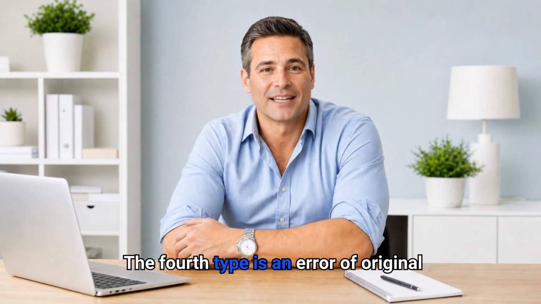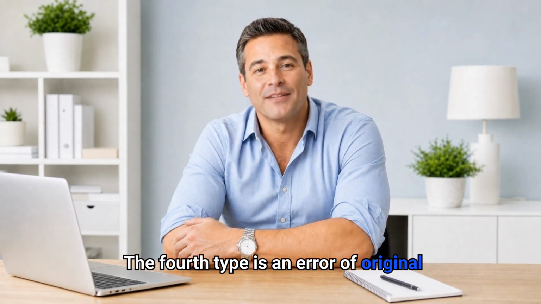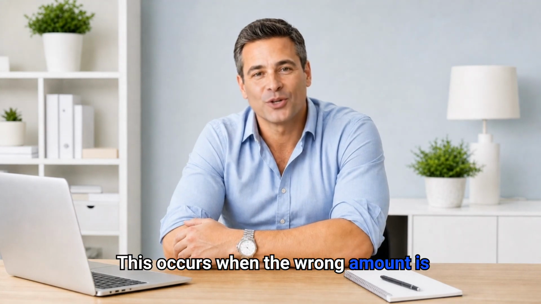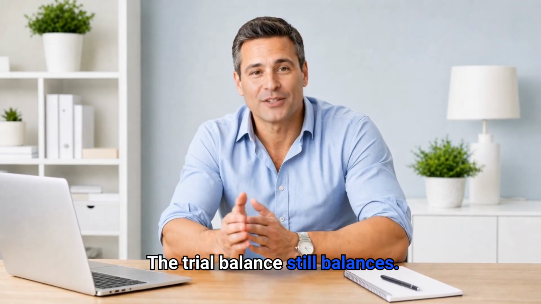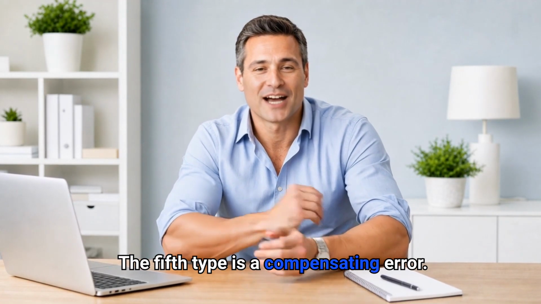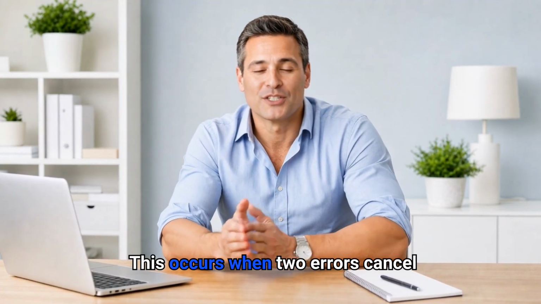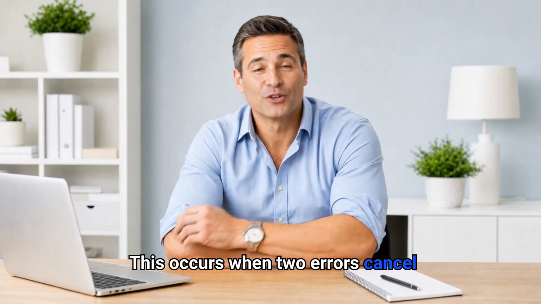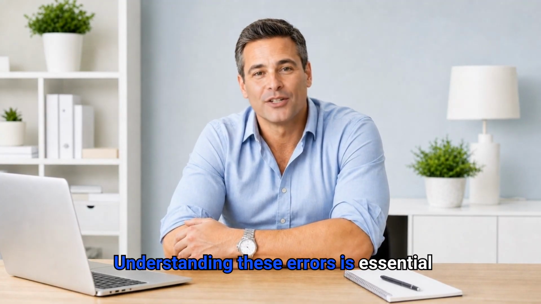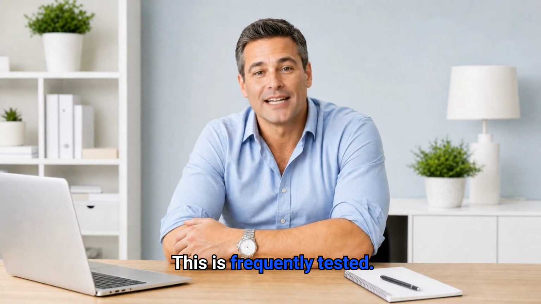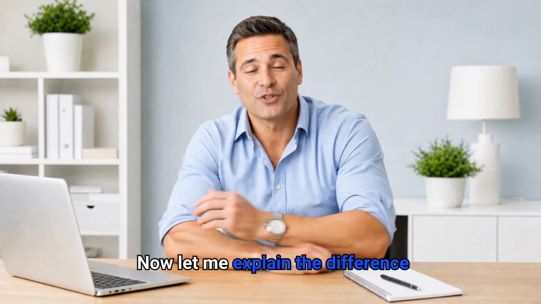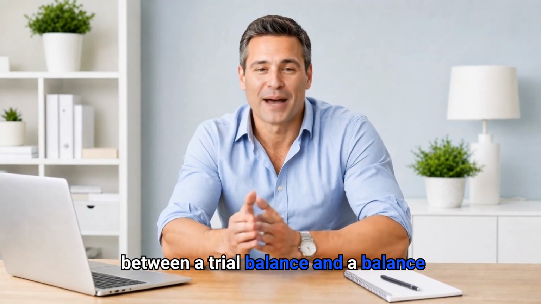The fourth type is an error of original entry. This occurs when the wrong amount is recorded in the books of original entry. The trial balance still balances. The fifth type is a compensating error. This occurs when two errors cancel each other out. Understanding these errors is essential for identifying and correcting them. This is frequently tested. Now let me explain the difference between a trial balance and a balance sheet.